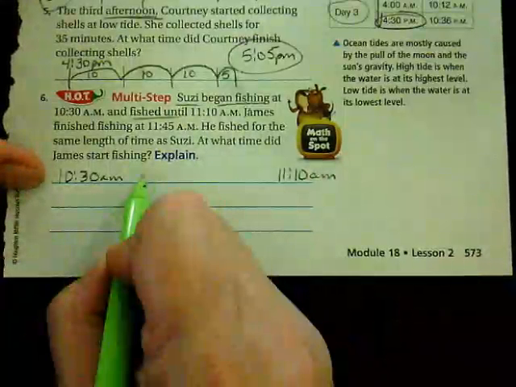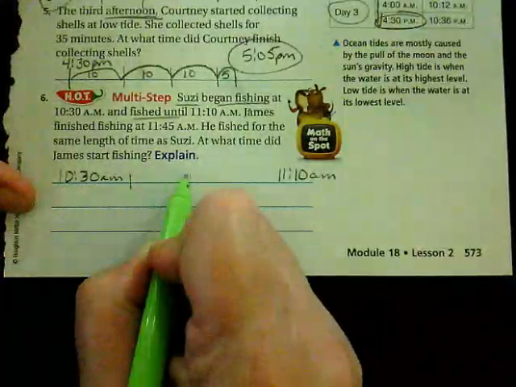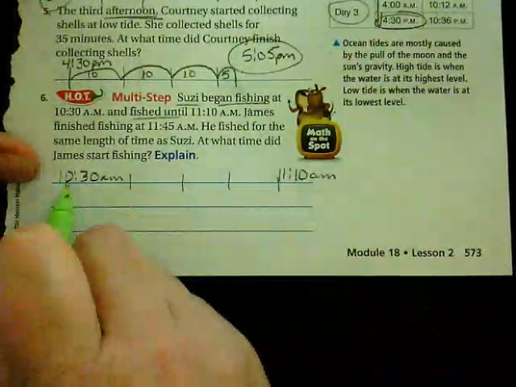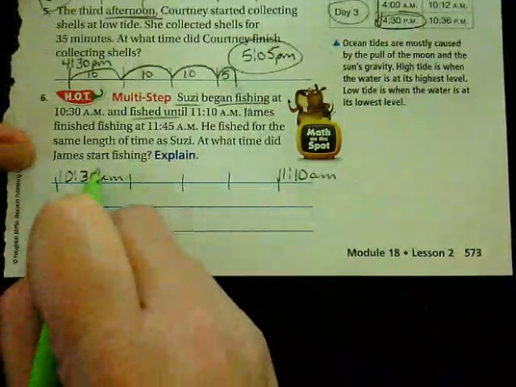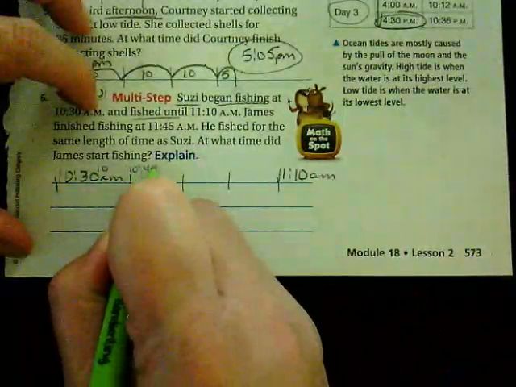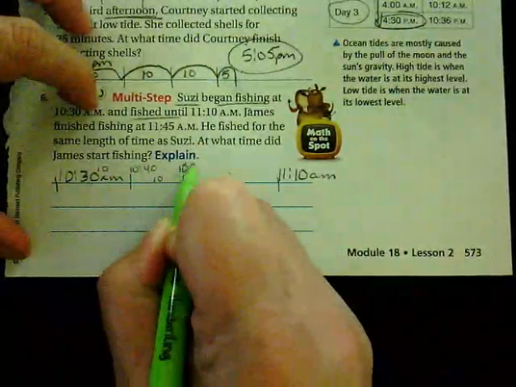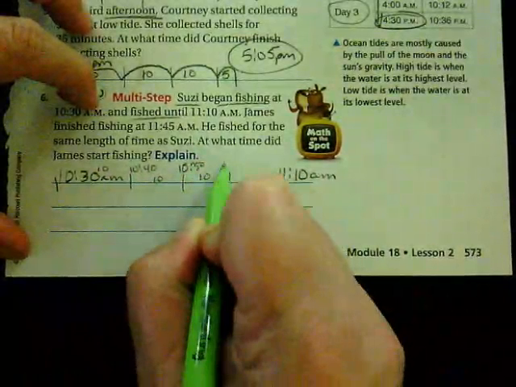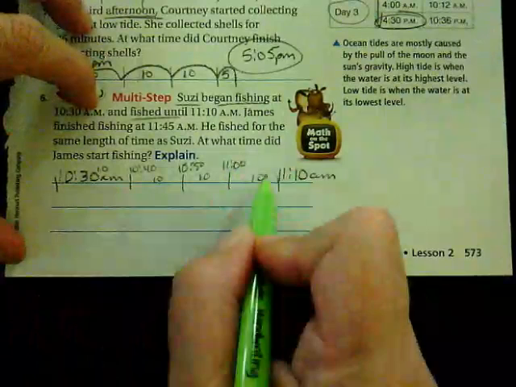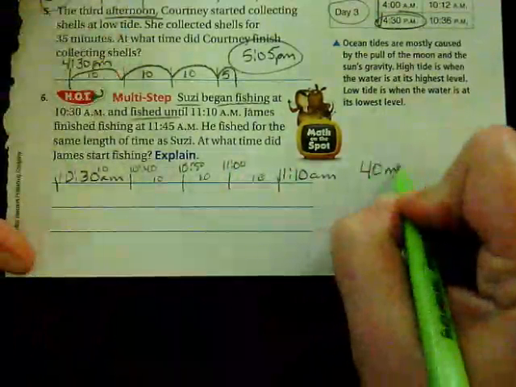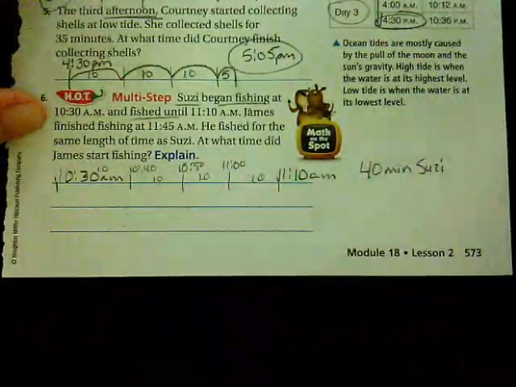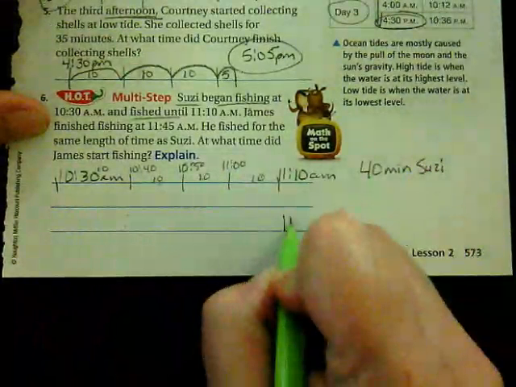If I count by tens, 10:30, 10:40, 10:50, plus 10 is 11, plus 10 is 11:10. So 10, 20, 30, 40 minutes Susie fished.